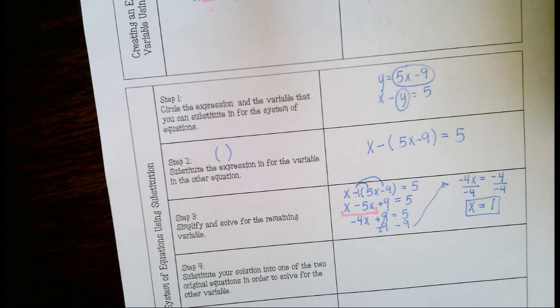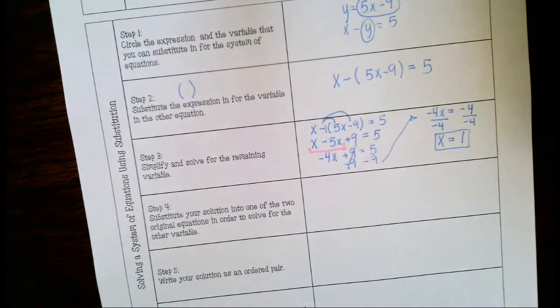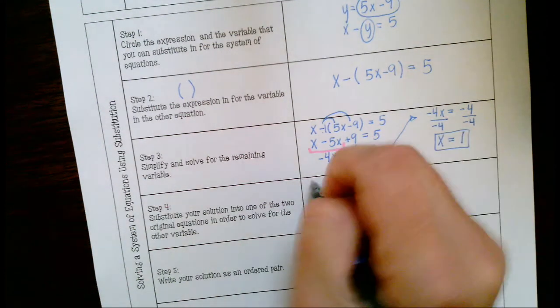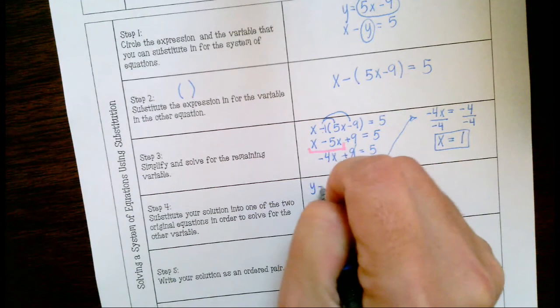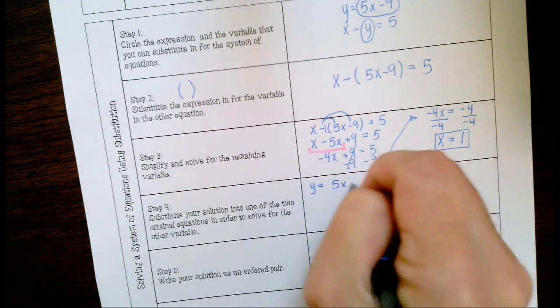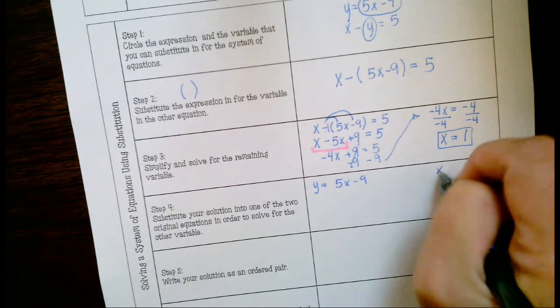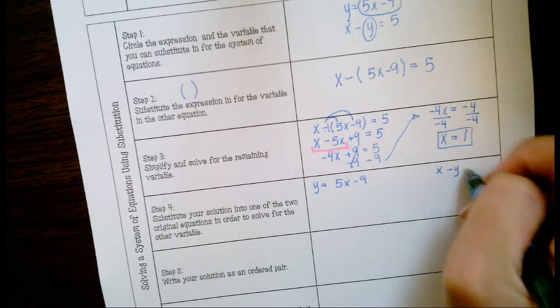What I need to do now, as step 4 says, is substitute your solution into one of the two original equations in order to solve for the other variable. It looks very much like what I just did on the back of the paper when we started to talk about substitution. If x is equal to 1, I'm going to plug it in and solve for y. So I have two choices of equations. y equals 5x minus 9, and my second equation we had was x minus y equals 5.